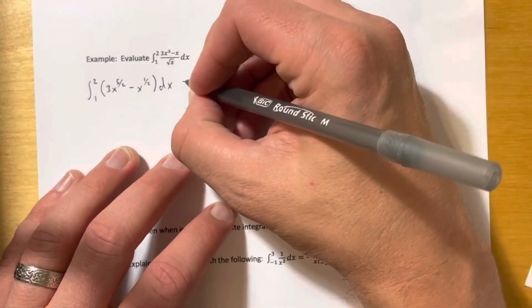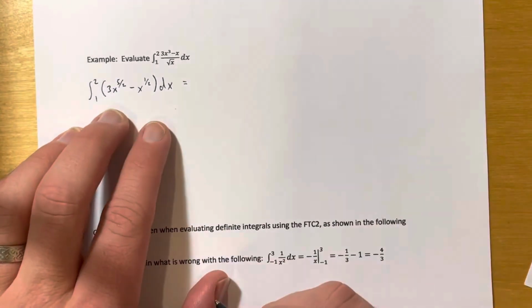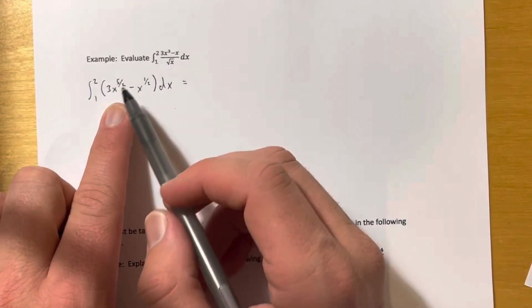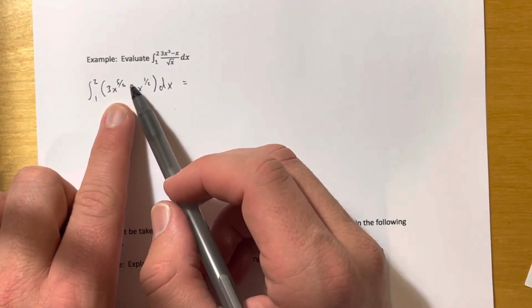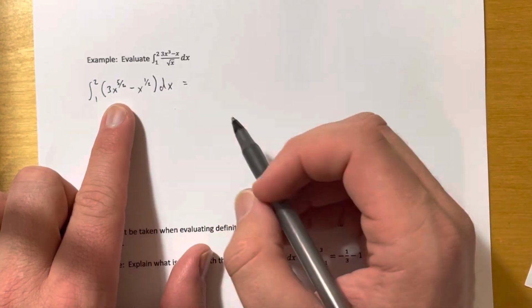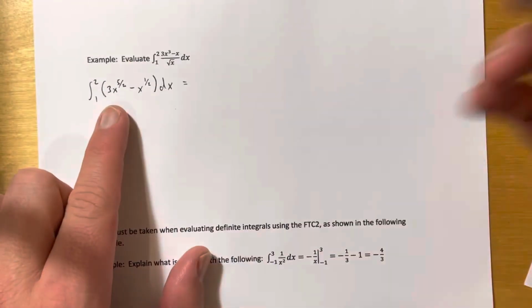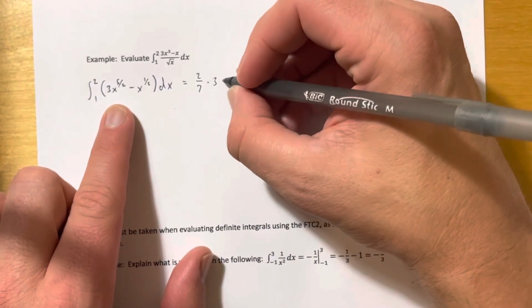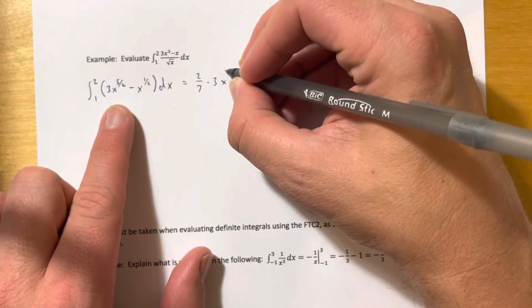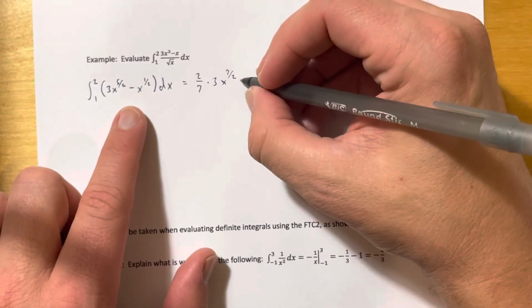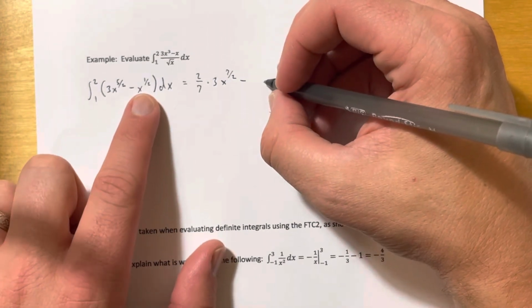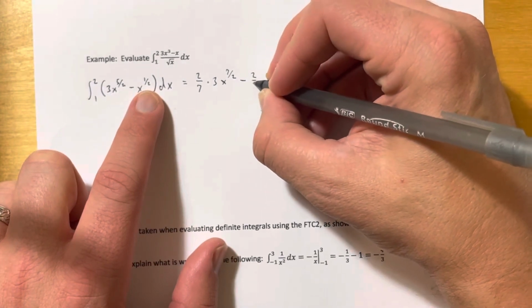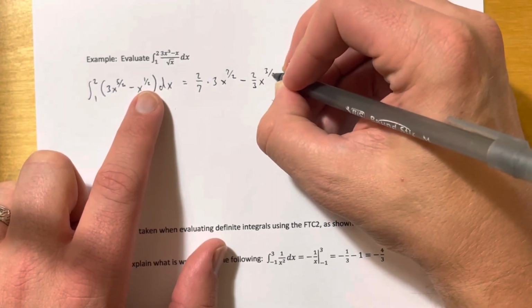So how do we evaluate this? Well, I need antiderivatives. So remember how it works for the power rule. We start by adding 1 to the exponent, which would be 7/2, and then I multiply by the reciprocal of that, same thing as dividing by that. So 2/7 times 3 times x to the 7/2, minus, what would this be? I add 1 to my exponent, which would give me 3/2, then I multiply by the reciprocal of that, 2/3 x to the 3/2.